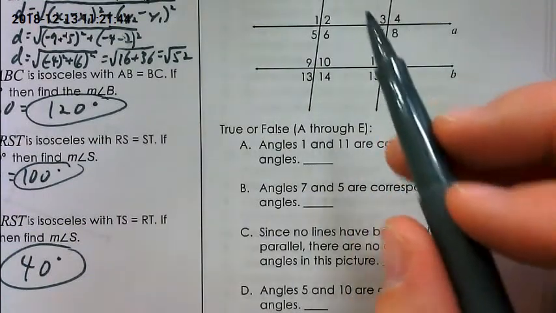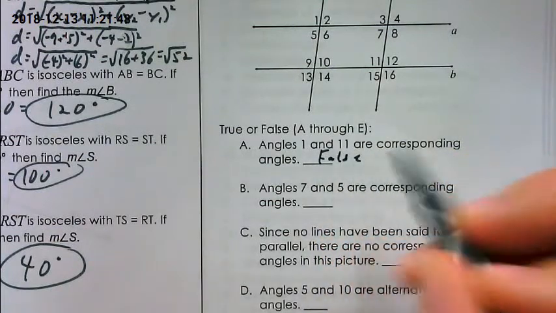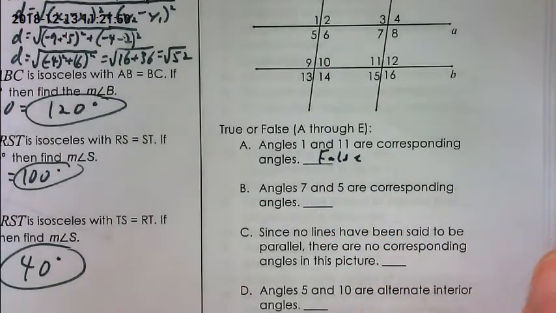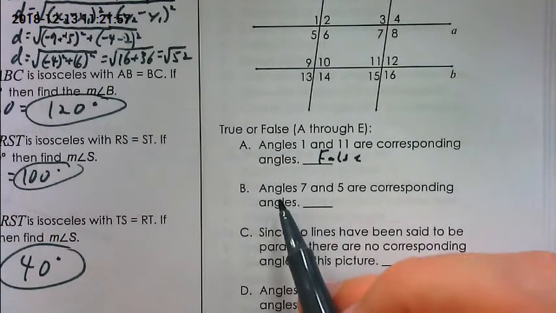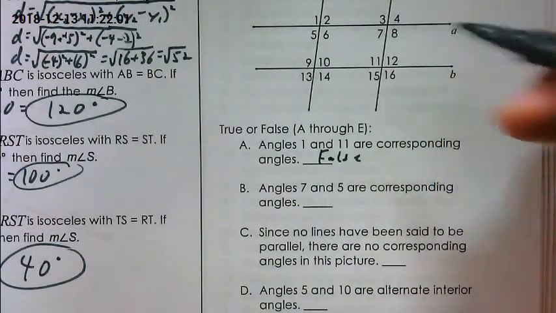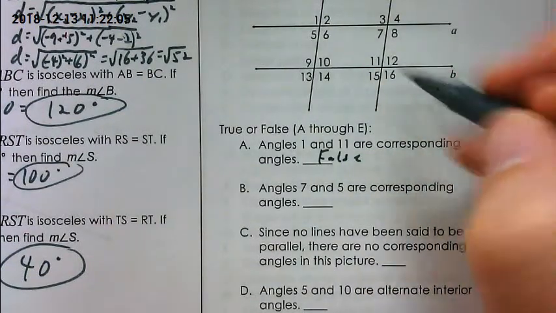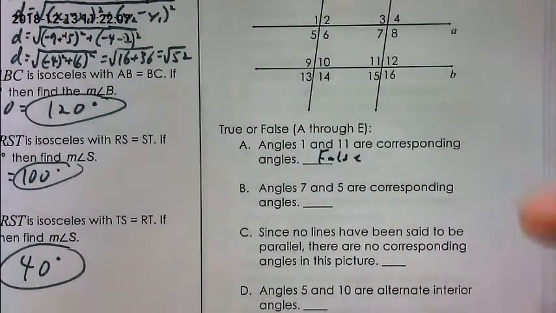So what we can say about 1 and 11 is that they are both going to be congruent to one another. Are they technically corresponding? Not exactly. All right, B, for 7. Again, in order for those to be congruent, these would have to be parallel lines, and those would have to be parallel lines.